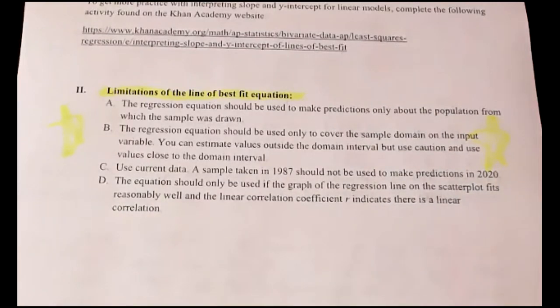Kind of like when we talked about the shoe print, was the y-intercept 28.14 meaningful? No, because this is not going to be applicable to newborns. So no. C, use current data. A sample taken in 1987 should not be used to make predictions in 2020.